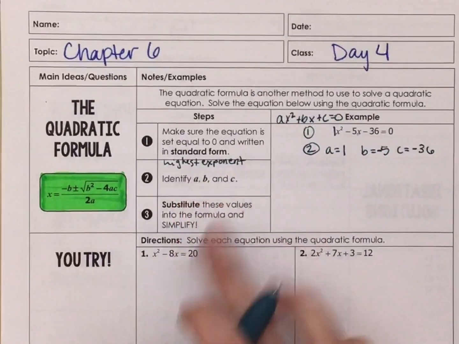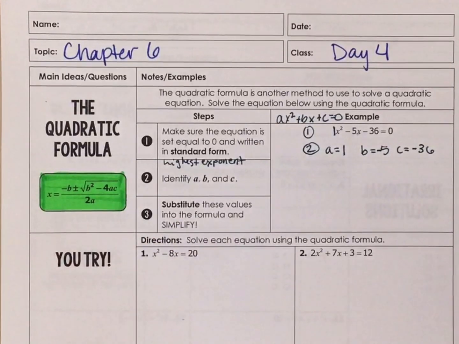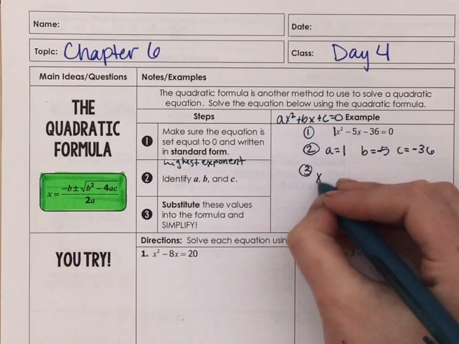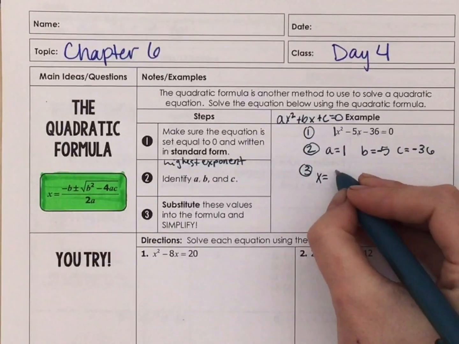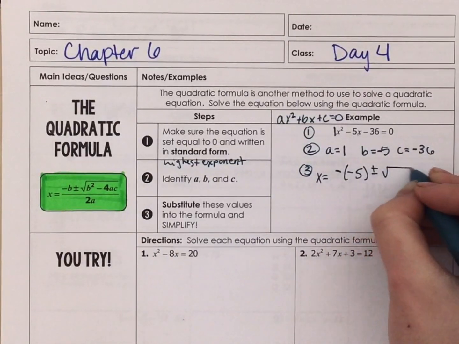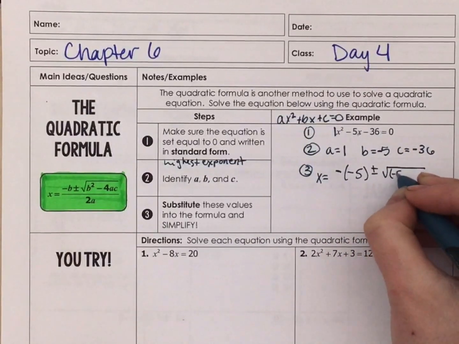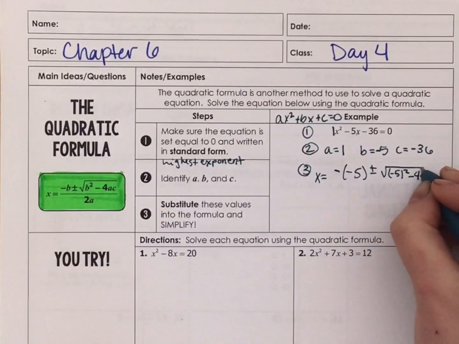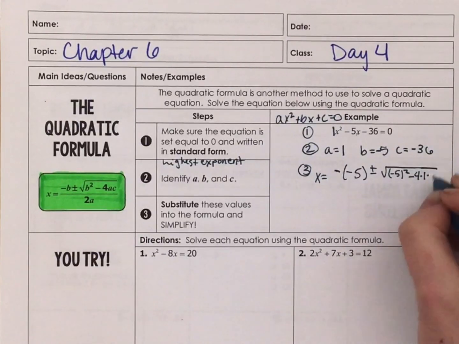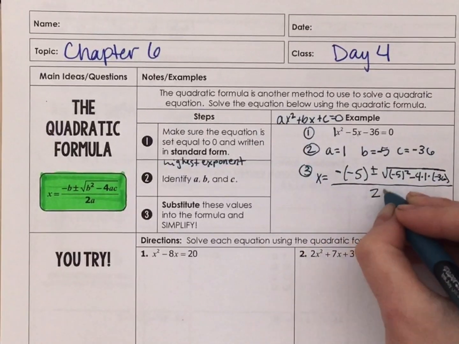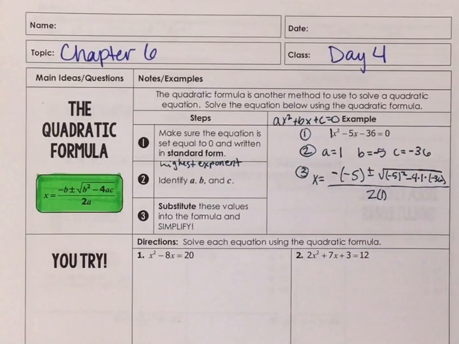So now that we've identified all those pieces, we want to take and plug them into our formula. So we've got x equals negative b, so the negative of negative 5, plus or minus the square root of negative 5 squared, that's b squared, minus 4 times a, which is 1, times c, which is a negative 36. And that's all divided by 2 times a, which is 1 in this case.